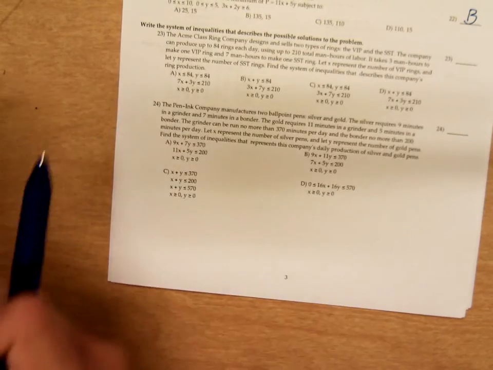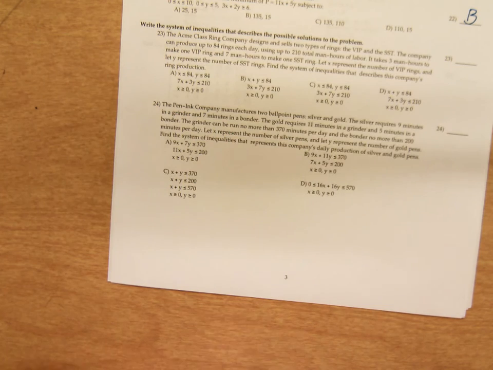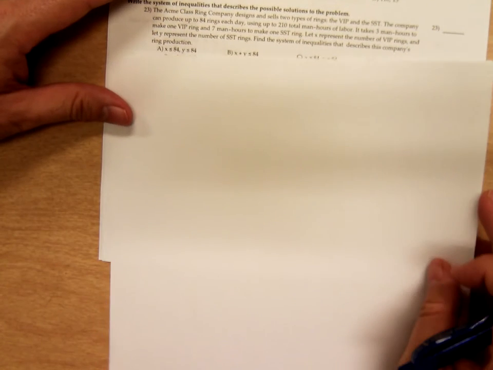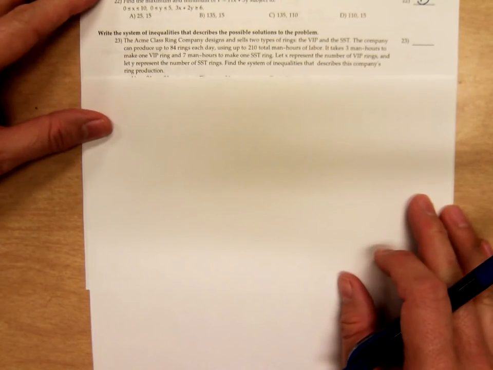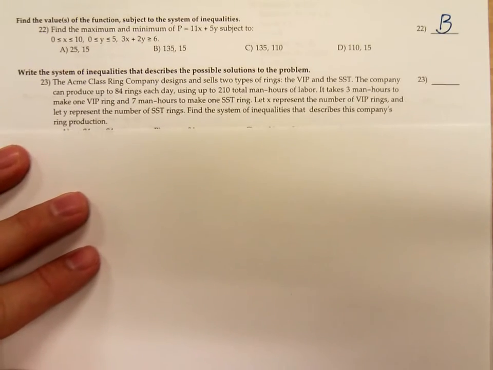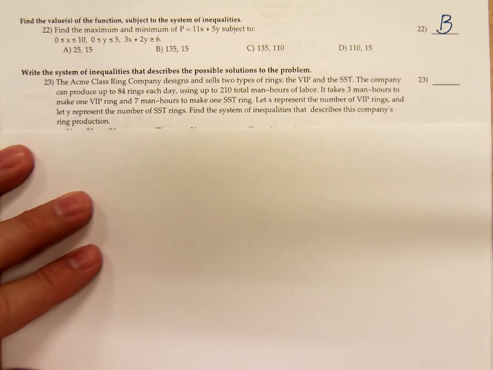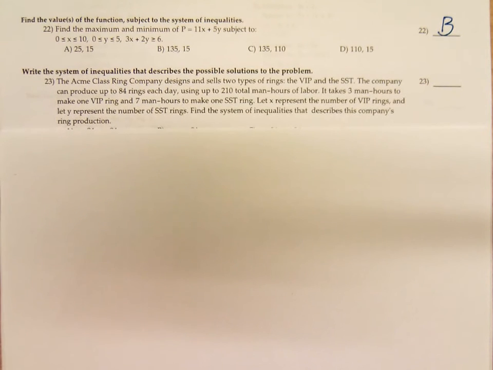Now, we're going to do a word problem. Let's see. Starting with number 23. I need to zoom in more so y'all can see it better. Acme Ring Company designs and sells 2 types of rings, the VIP and the SST.